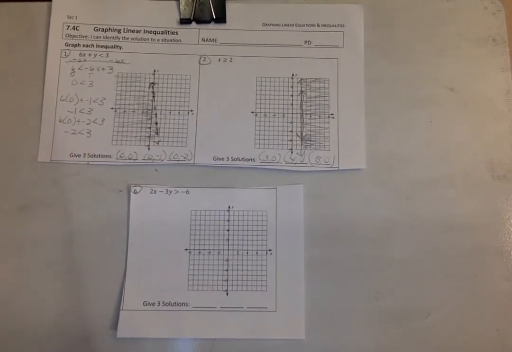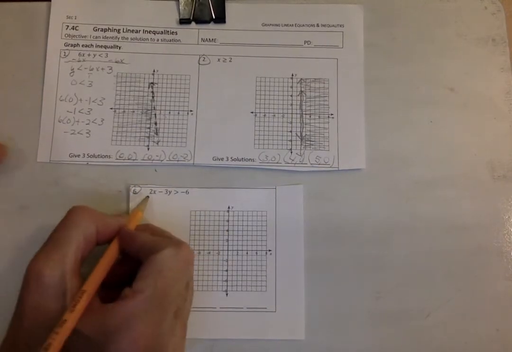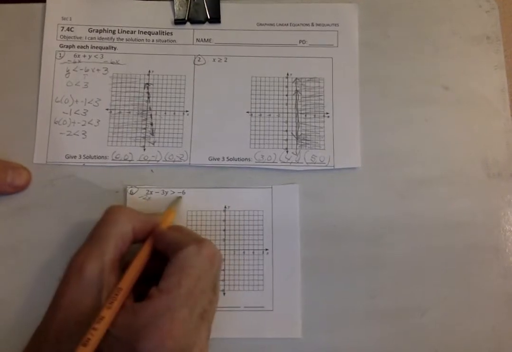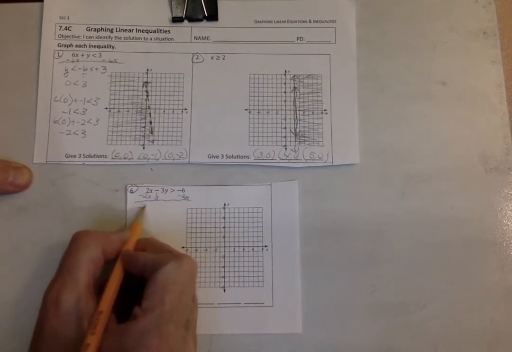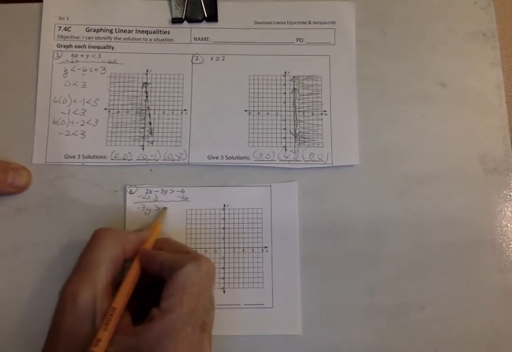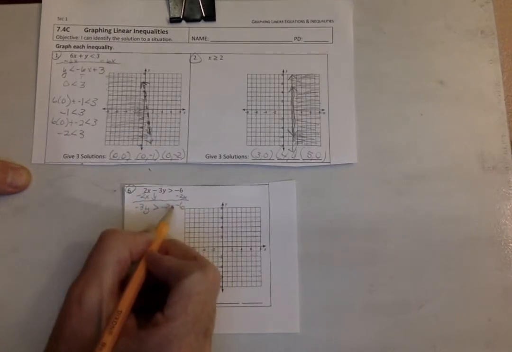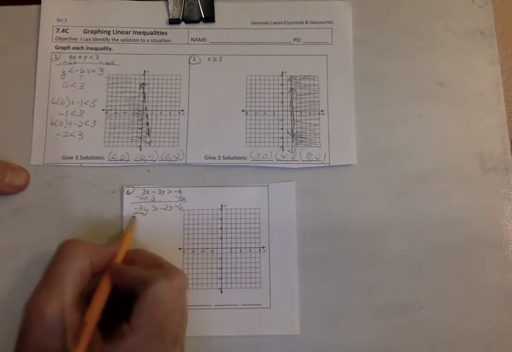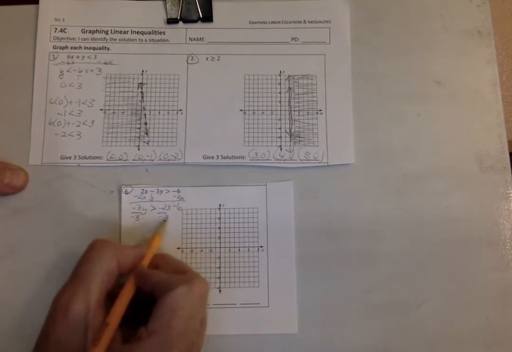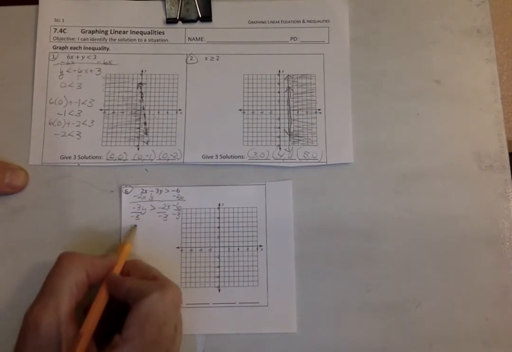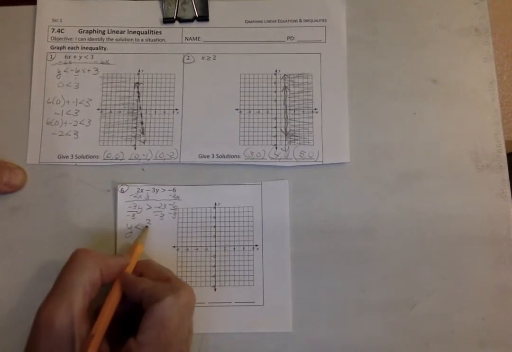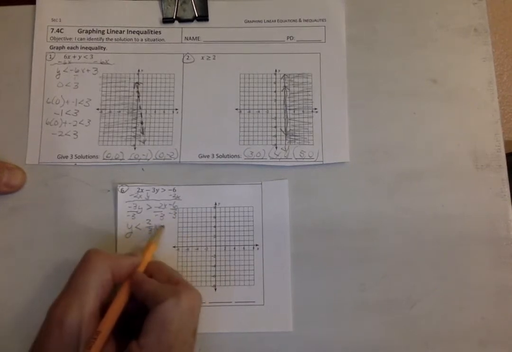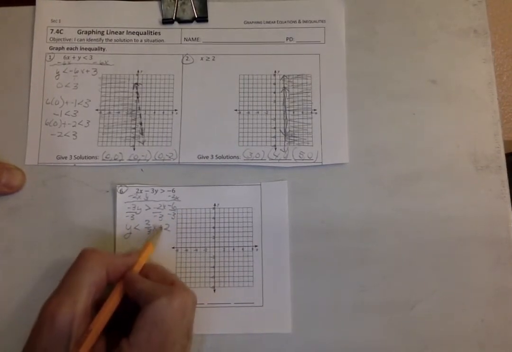Okay, this last one, number 6, is a little more challenging. We're going to go ahead and solve for y and graph that one. So we subtract 2x, subtract 2x. We bring this down. Negative 3y is greater than negative 2x minus 6. Okay, then we divide everything by negative 3. Okay, and if we divide by a negative, we have to switch the sign. Negative divided by negative is positive, same as that. And it's going to be a positive 2.